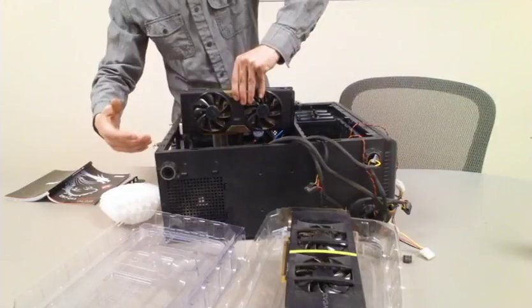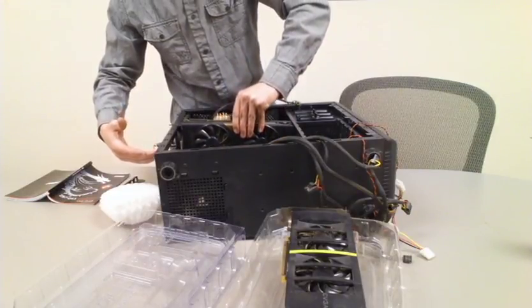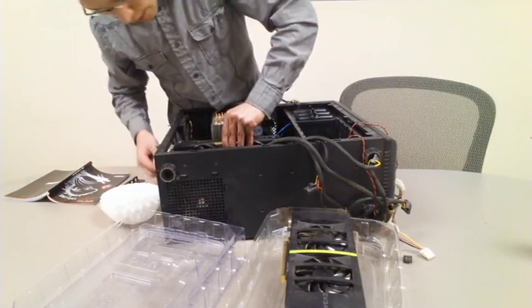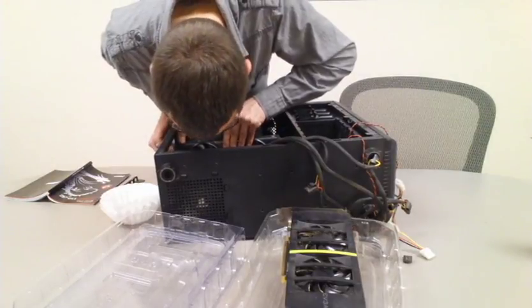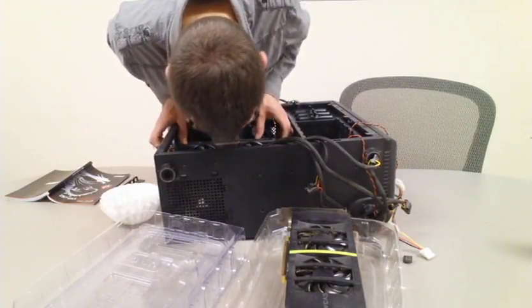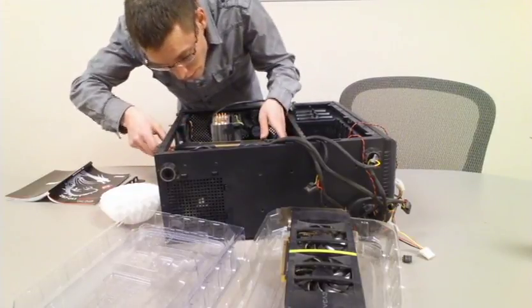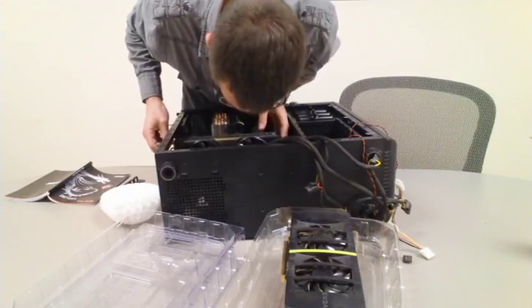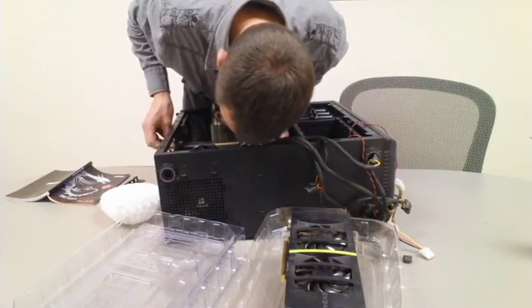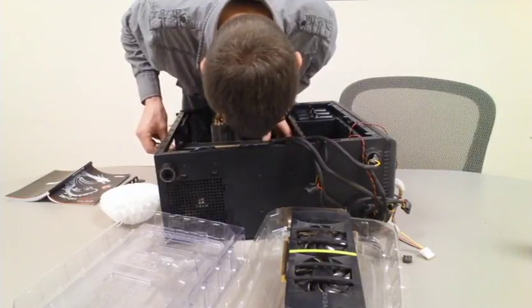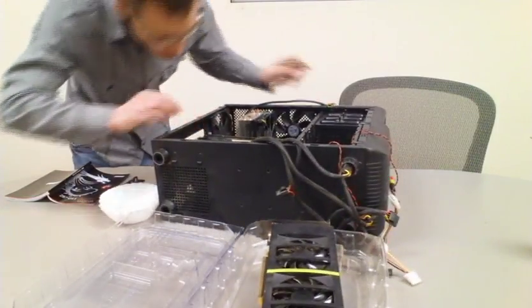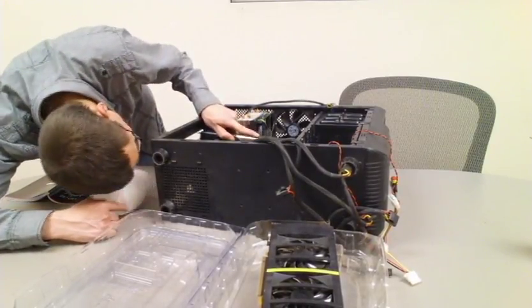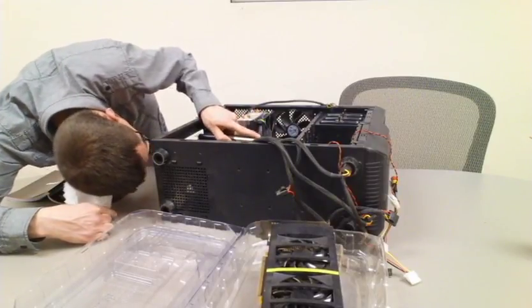Now that we have that opened up, we're going to drop this in. Again, not drop, just place. Poor terminology, I suppose. Line up the holes. It is going to fit right into that PCIe slot. And it should slide relatively smoothly into that port. And if you're forcing something, you're probably doing something wrong. So just check that everything is lining up the way it should.